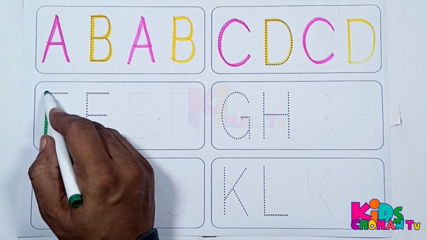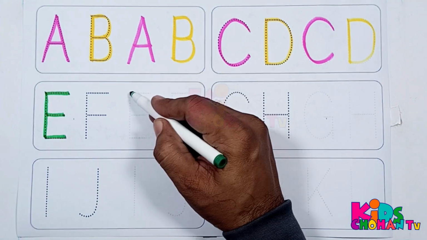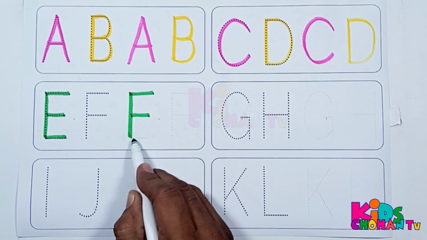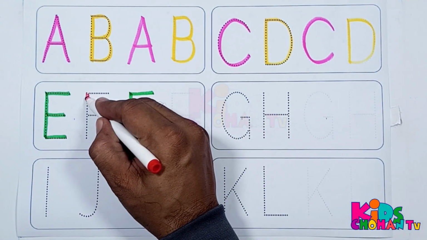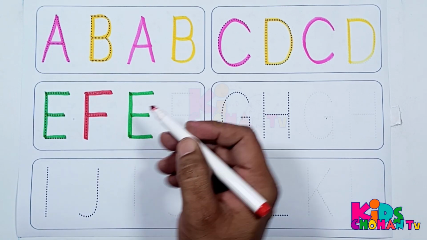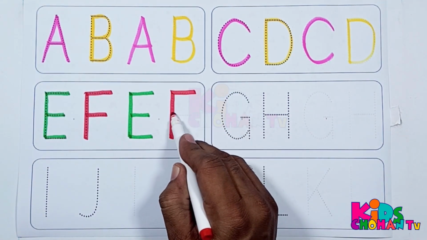we are tracing letter E. Kids, this is letter E. E. Red color, F. This is letter F. Now we are tracing letter F.